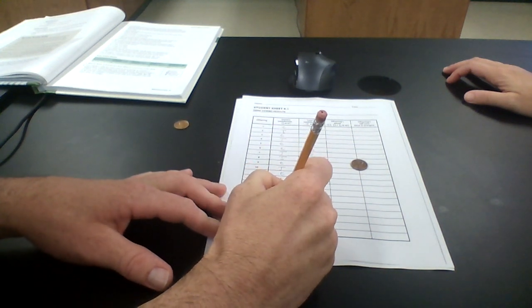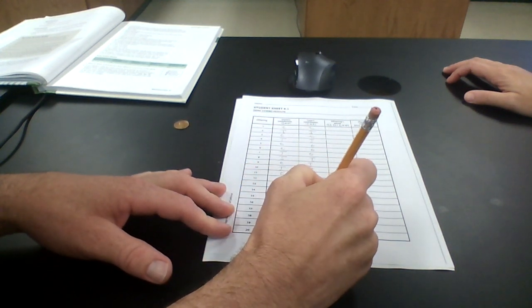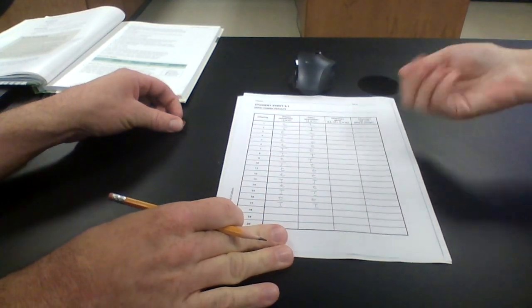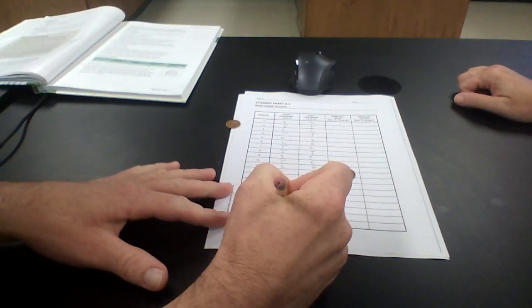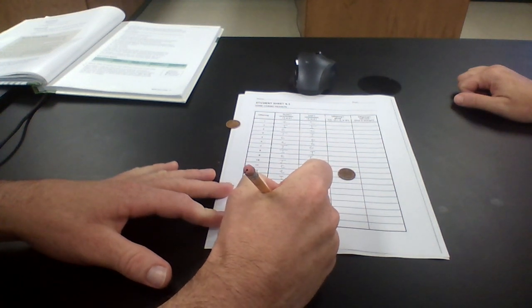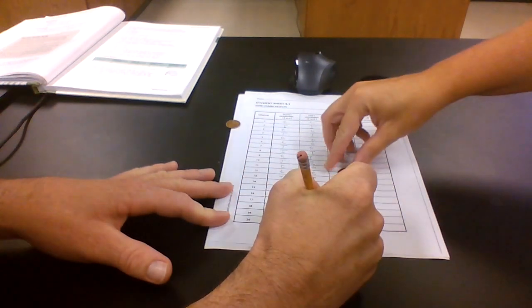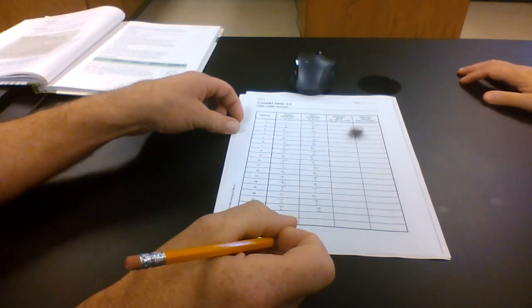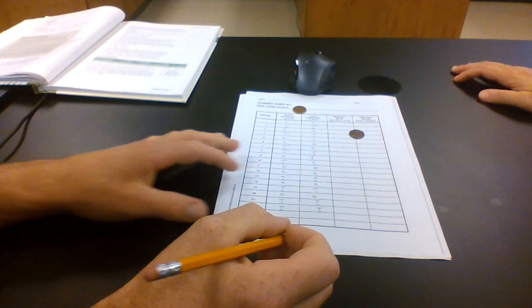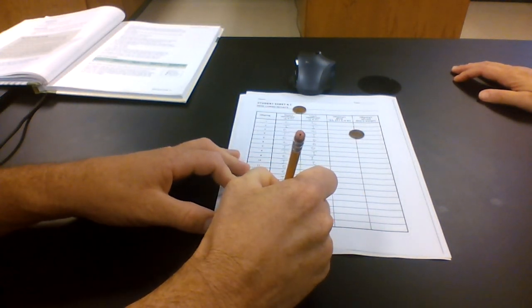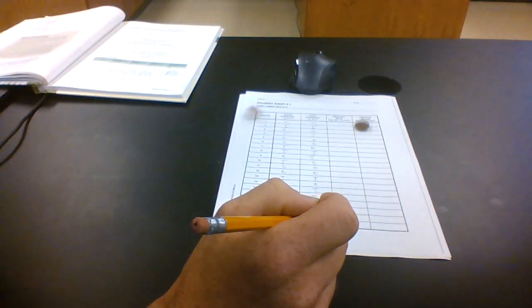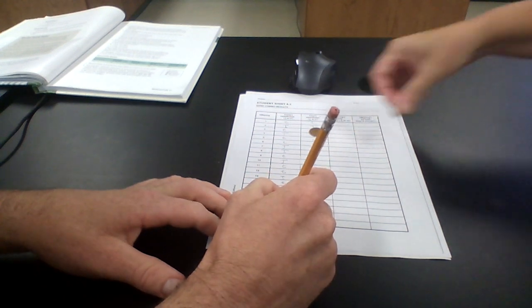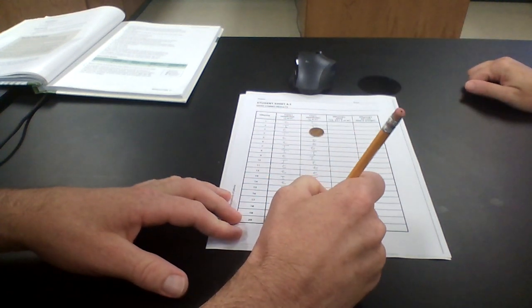Number 17 is big T, big T. Number 18 is big T, big T. Number 19 is little t, little t. Last one. Number 20 is big T, big T.